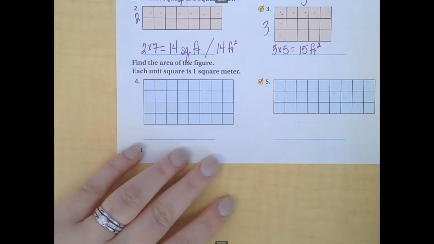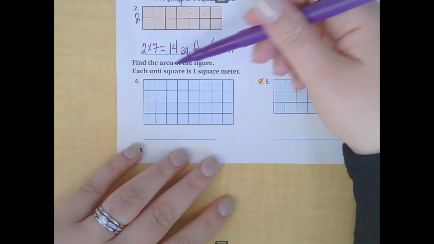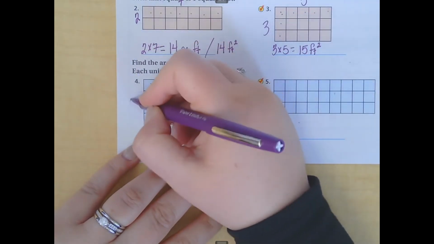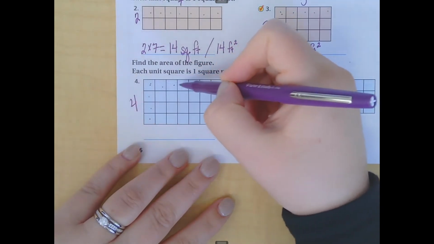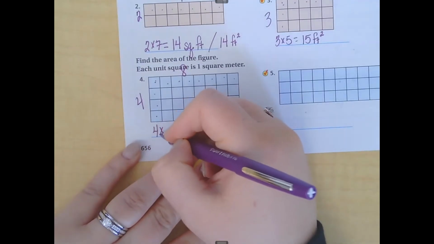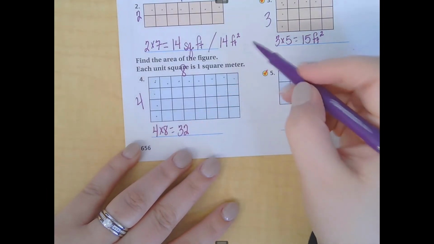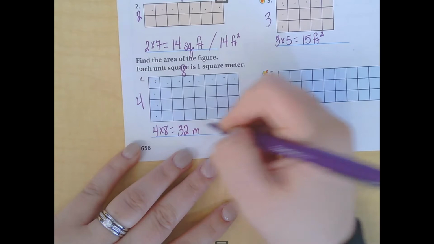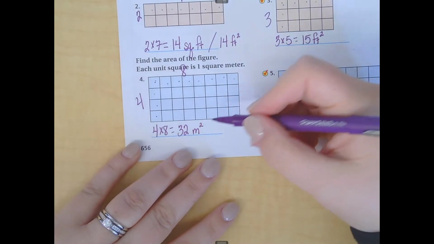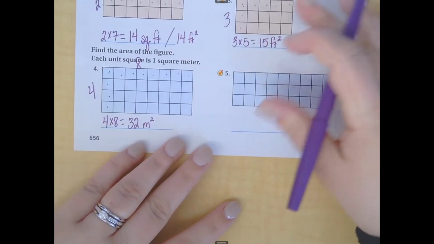If you get one of these wrong, pause and figure out what's wrong, what happened. Now I'm going to be measuring in square meters. So I've got 4 rows of 8, which I know equals 32. And now I'm doing square meters. So here's my meter and squared. That's it. It's very important that your 2 is tiny so it doesn't look like a normal size 2.